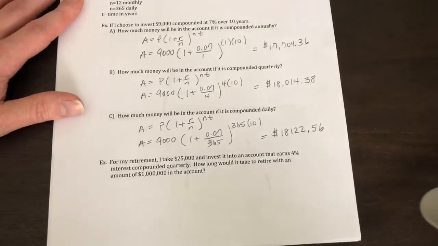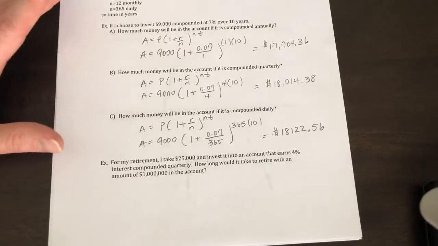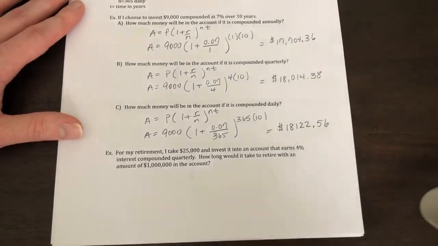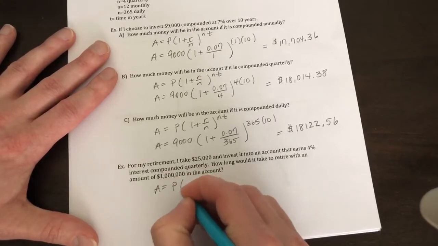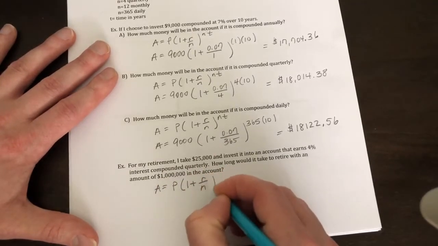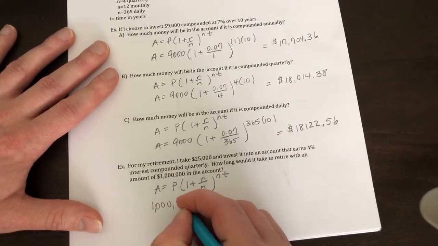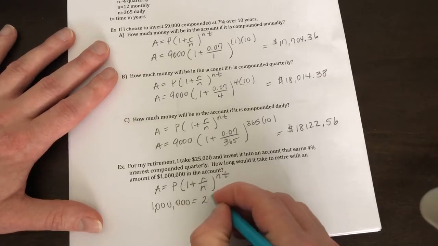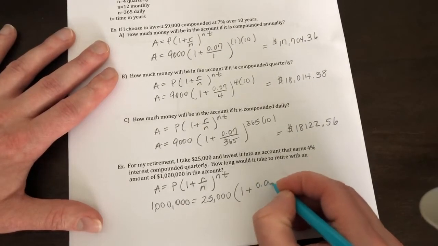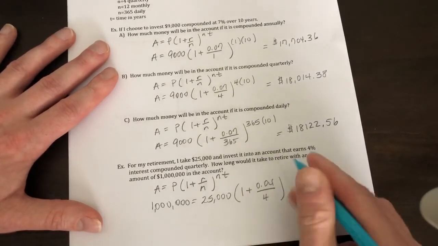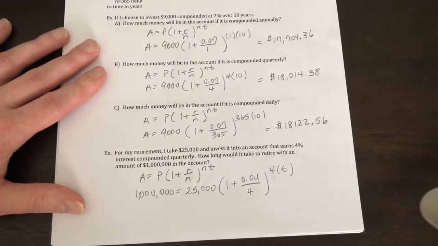Okay, last example. For my retirement, I take $25,000 and invest into an account that earns 4% interest compounded quarterly. How long would it take to retire if I want $1 million in the account? So we're going to use A is equal to P times 1 plus R over N to the NT power. I want $1 million in the account, and I have $25,000 to start off with. Your interest rate is 4%. It's compounded quarterly. And I want to figure out how many years it's going to take for me to retire.